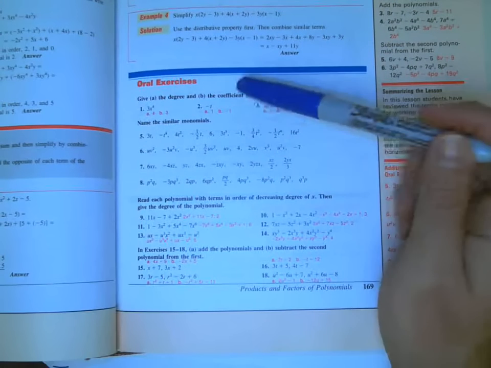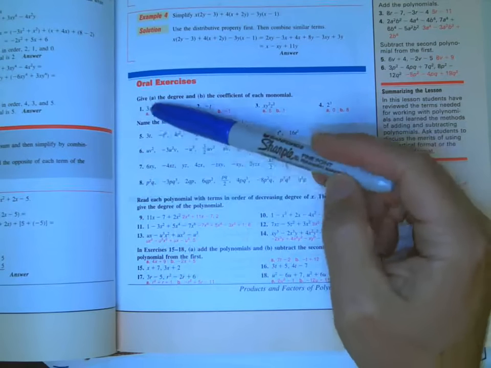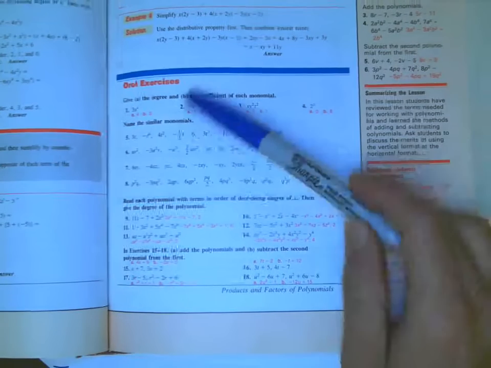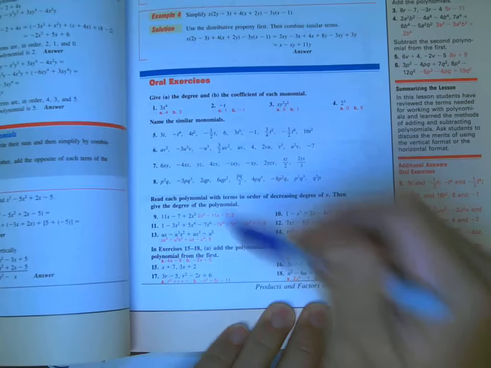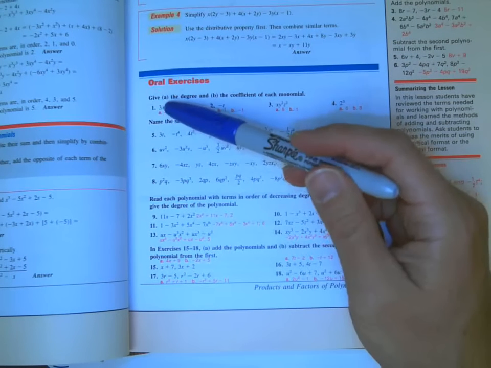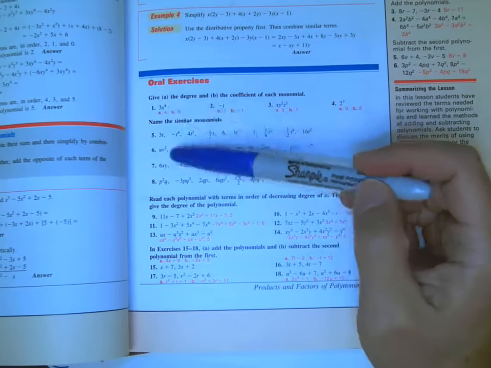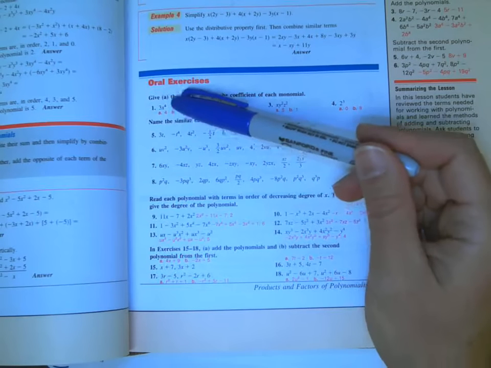So like number one here, they say find the degree and the coefficient. The degree is the power, the exponent you see on the x. So this is something times x to the fourth. That's going to behave in a really, really different way from a number times x squared or a number times x cubed or anything different. And so the degree is the most important thing.